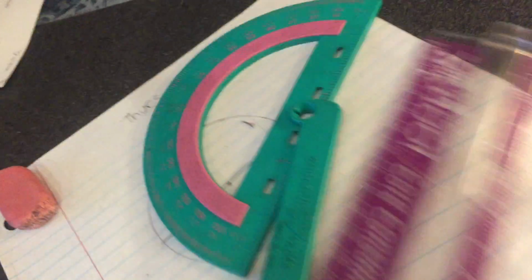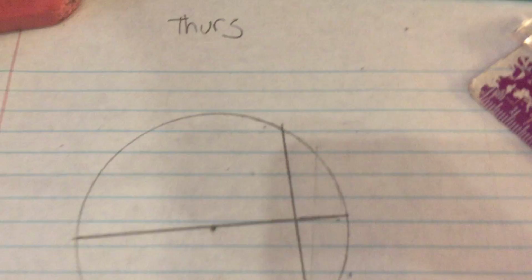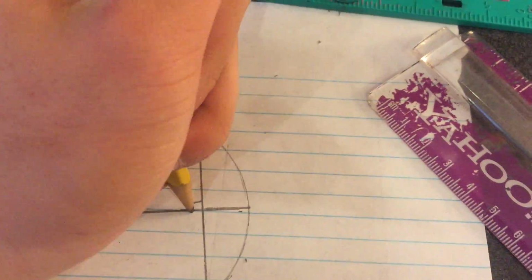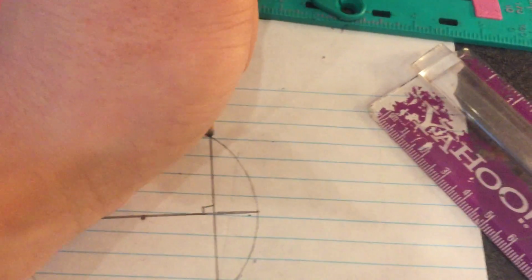I'm gonna just use my protractor because it's gonna take some time figuring all this out with a compass. Okay, look. I would use a compass to be better, but yeah, this is a chord and it's perpendicular, right?